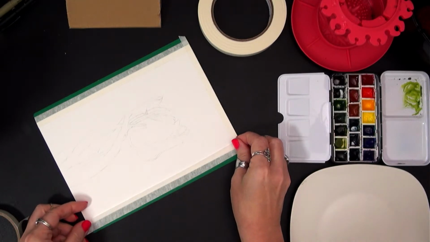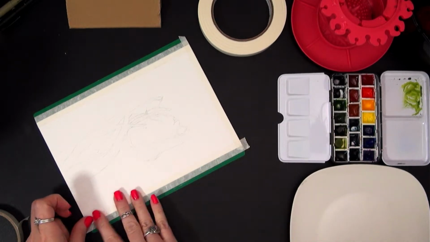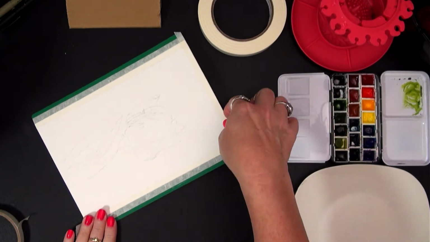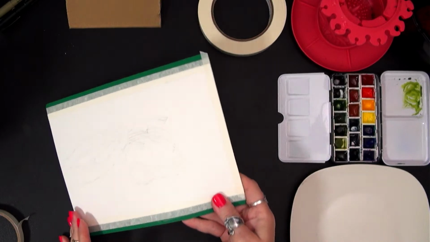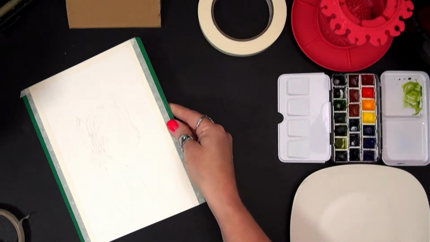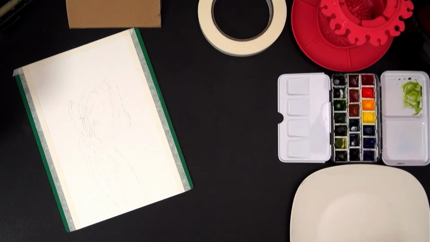That's probably my favorite tape. If I'm working on a project that is for someone, or I know I am probably going to want to sell that, then the Holbein soft tape is the one I choose.